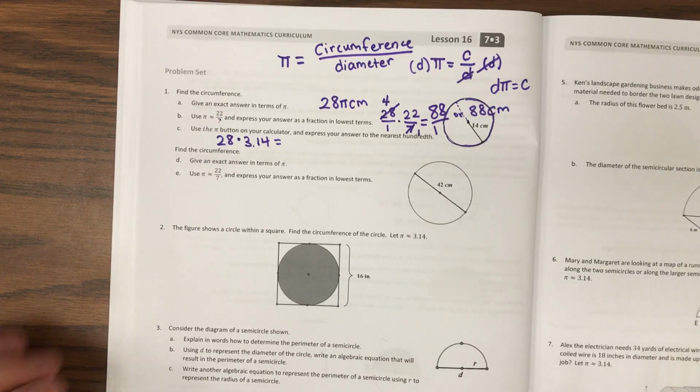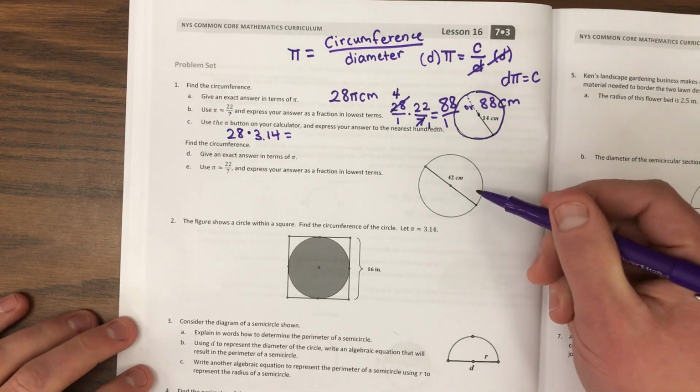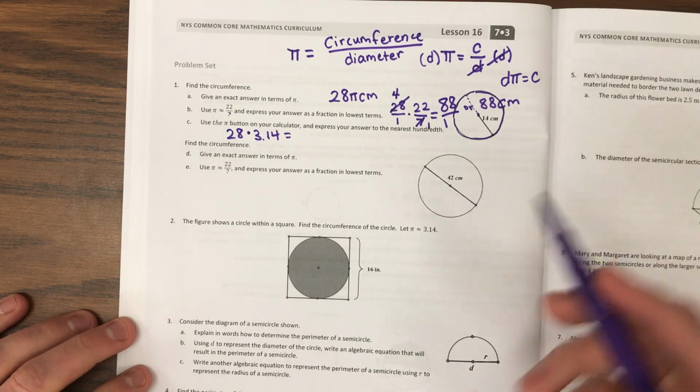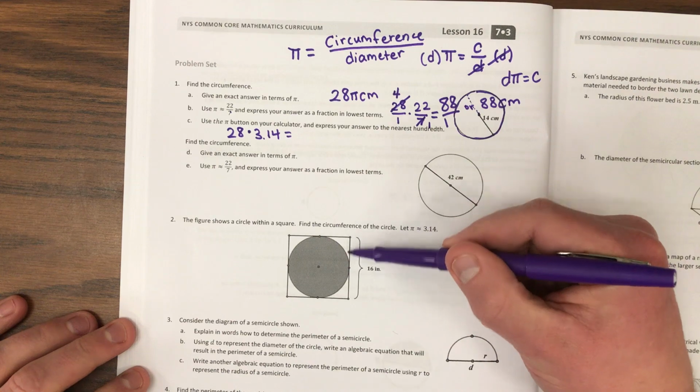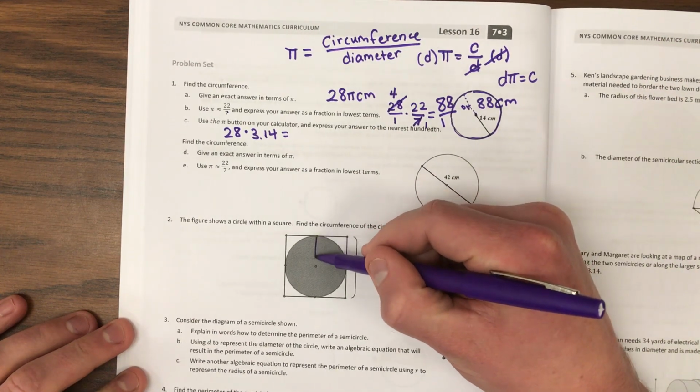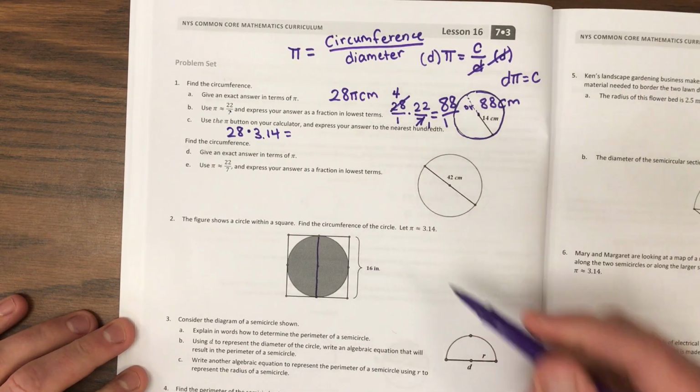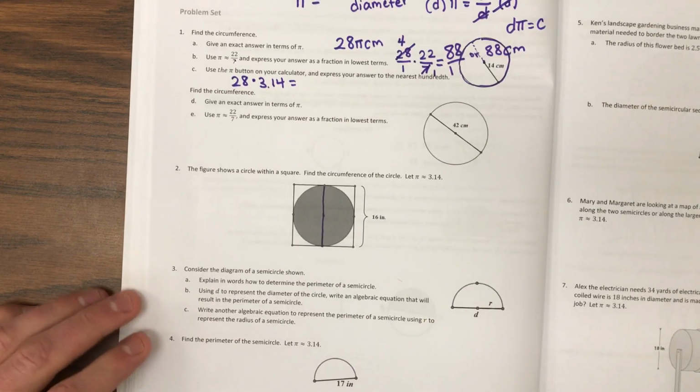Let's jump to one that's a little bit different, since this one is very much the same. This one's pretty much the same too. You just got to realize that the side of this square is the same as the diameter across the circle, right? So they give you the diameter just in sort of a different way.